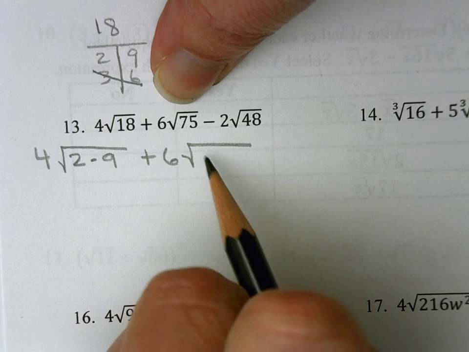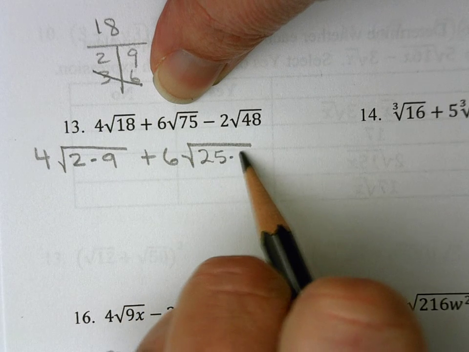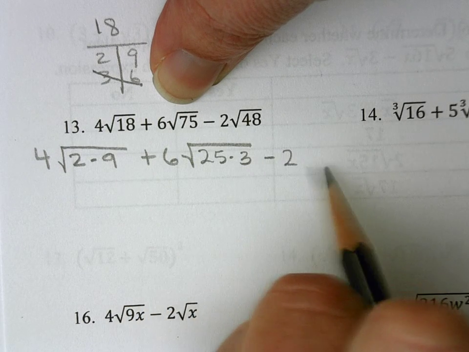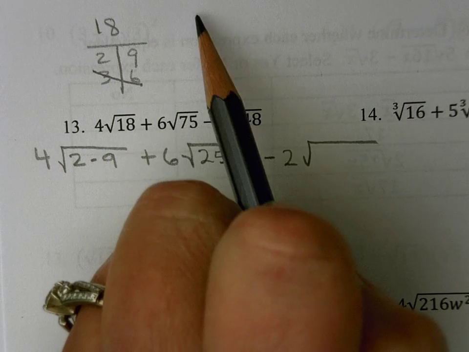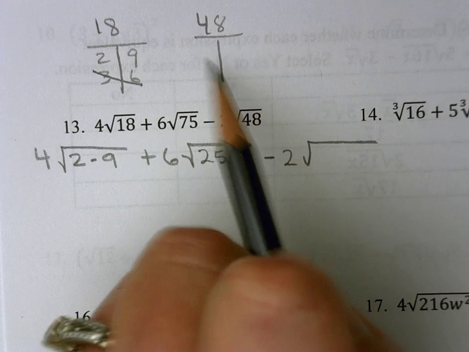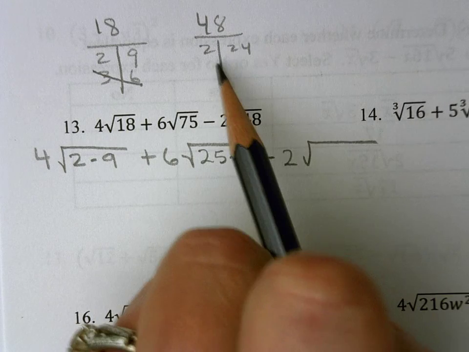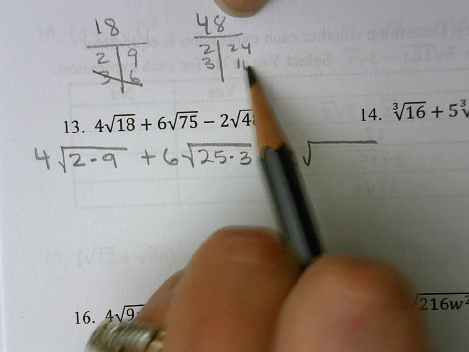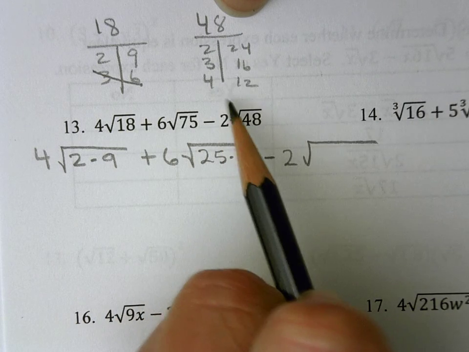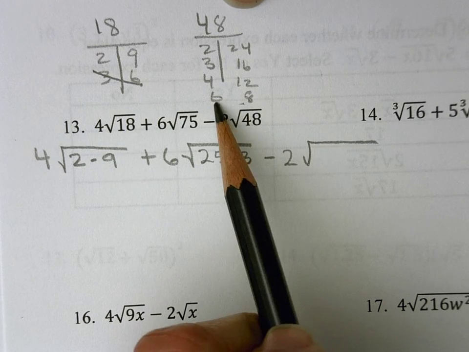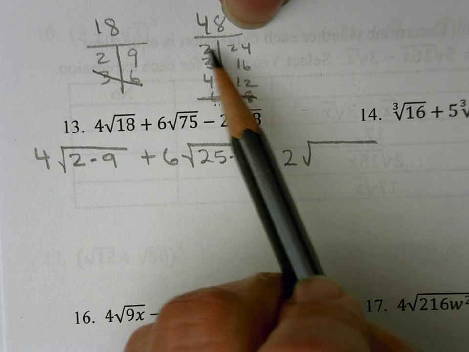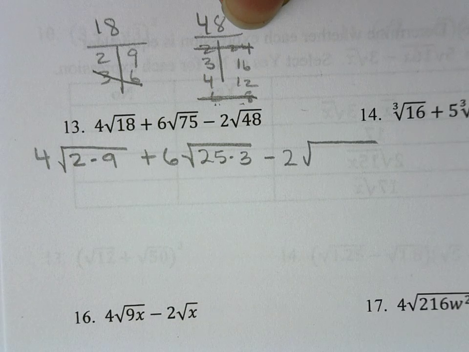And then 75 is 25 times 3. And then for 48, I could use 2 and 24, 3 and 16, 4 times 12, and 6 times 8, and I don't know the root of 6 or 8, and I don't know the root of 2 or 24.